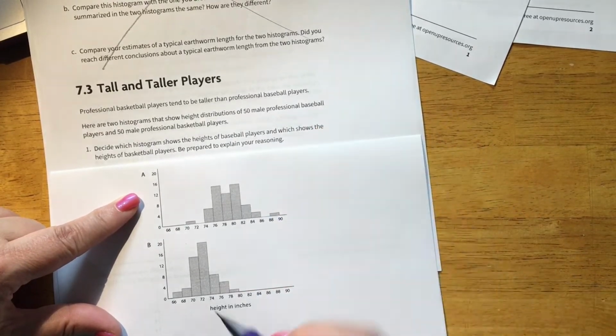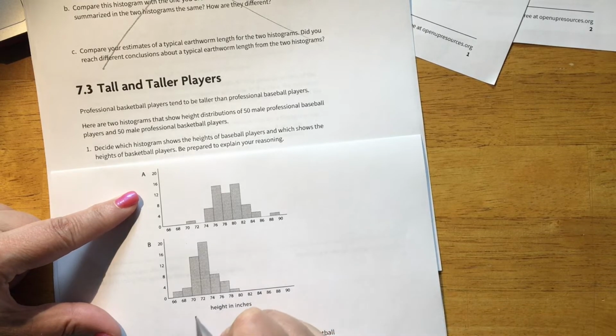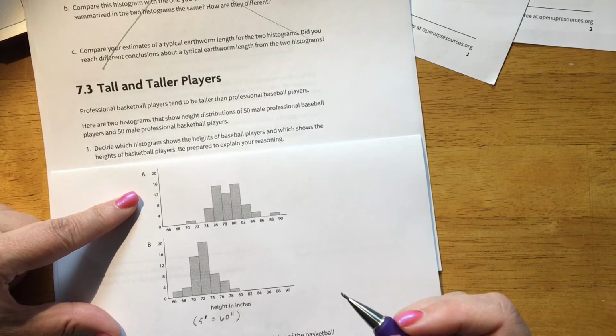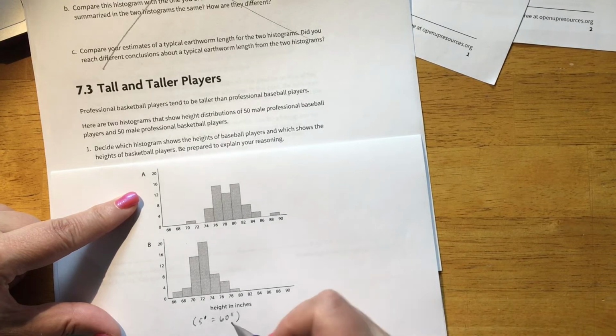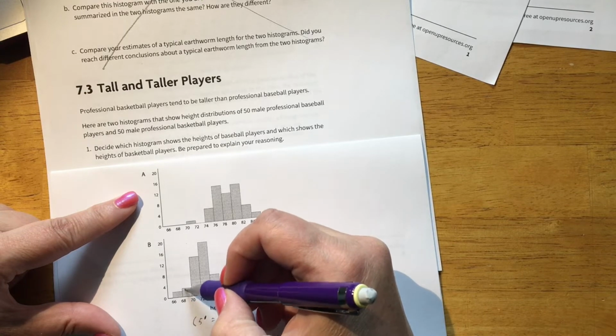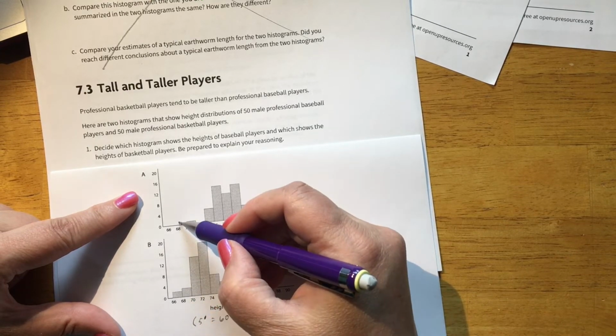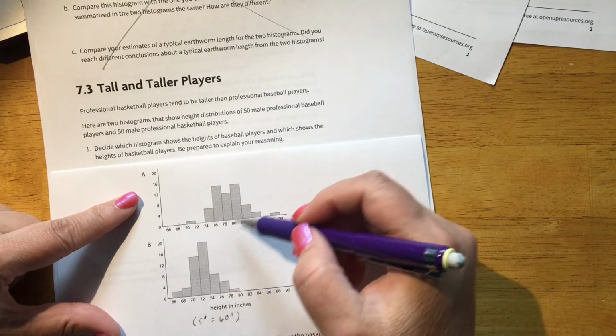Well, looking at our label here, these numbers are the height in inches, right? So just to put things into perspective, 5 feet is 60 inches, right? I am 5'8", so 68 inches would be my height, and that's right here, or right here. I'm short, even for baseball players. I don't know. So what do you think here?